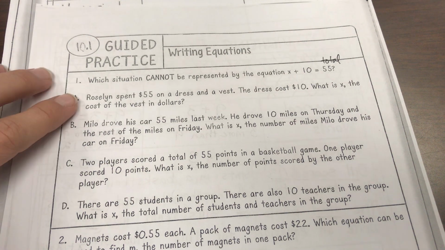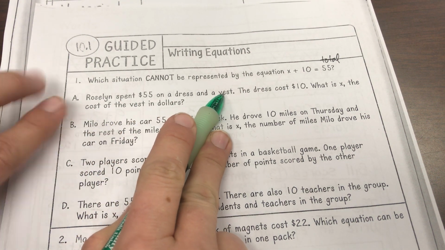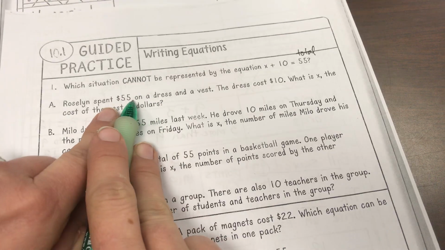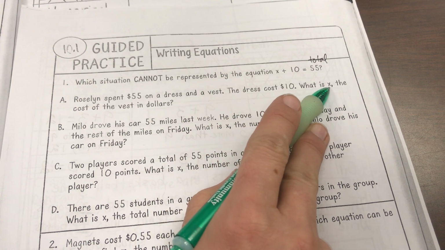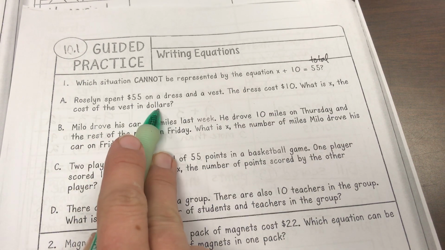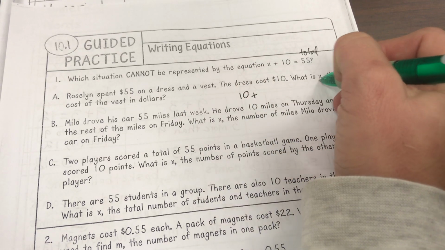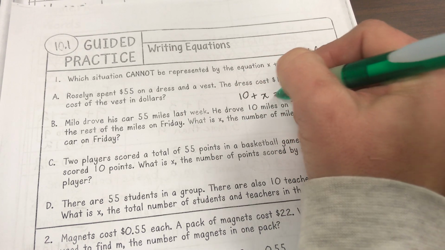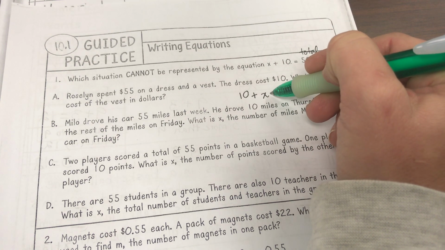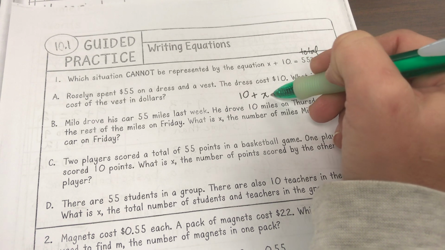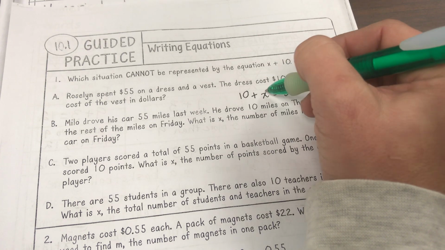Okay, so let's look at A. Rosalind spent $55 on a dress and a vest. So we bought 2 things, we added them together, and it was $55. The dress cost $10, and what is X, the cost of the vest in dollars? So I could say the dress plus the vest equals $55. Is this equivalent to this? Well, this is X plus 10, this is 10 plus X. So yes, I would say because of the commutative property, I can change the order of these.